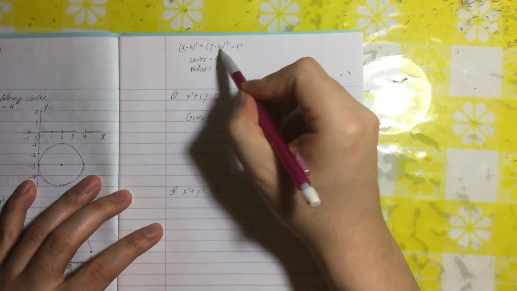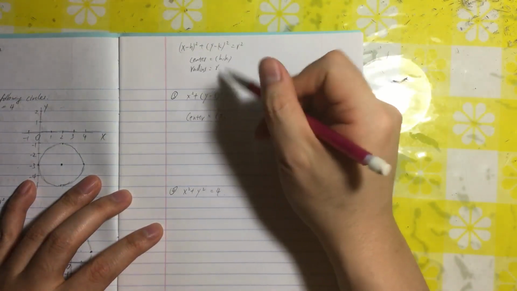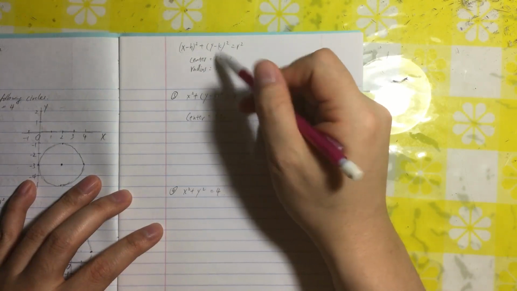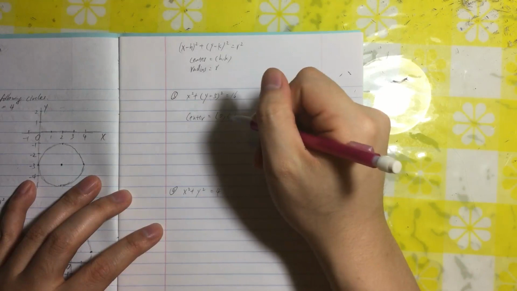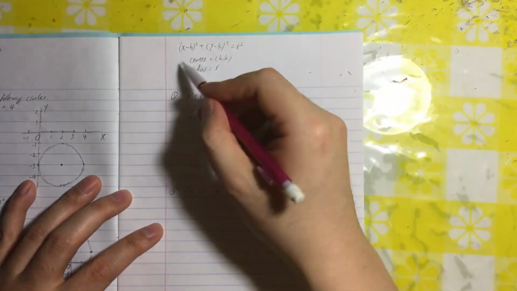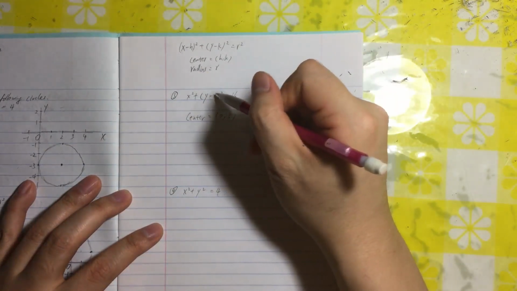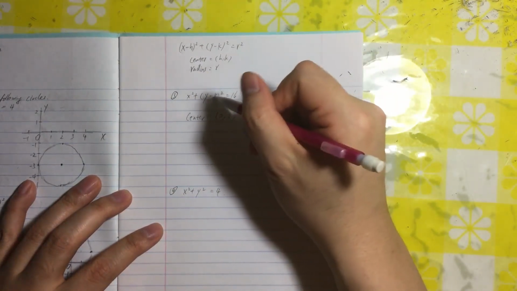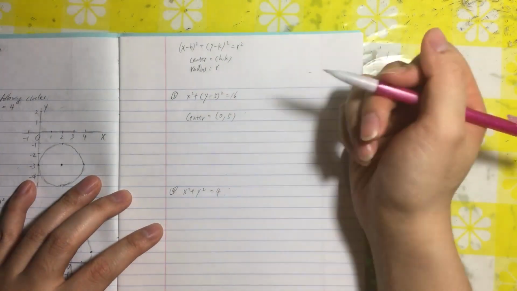Since h and k both have a negative sign, we need to take the opposite value. Here we have y minus 5, so k is positive 5. For h and k, since we have a negative sign here, we take the opposite value for both. So k is positive 5. That's the center of the circle.